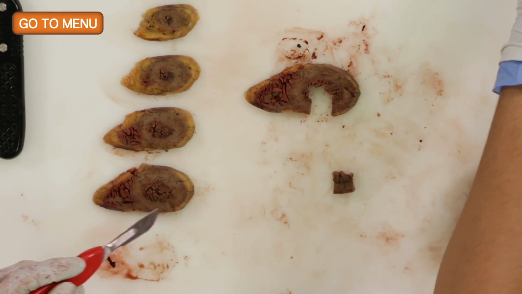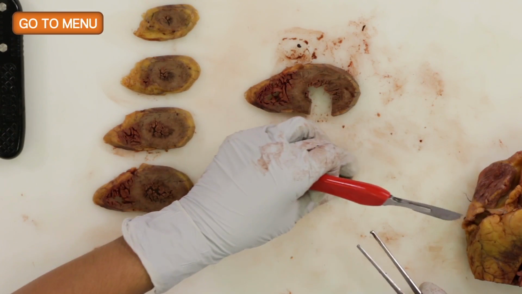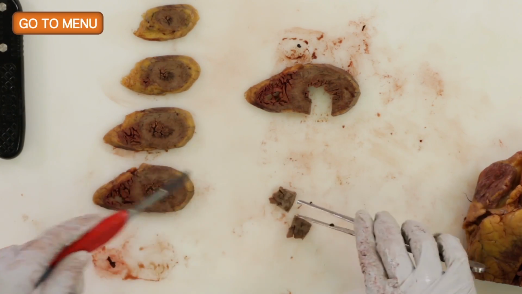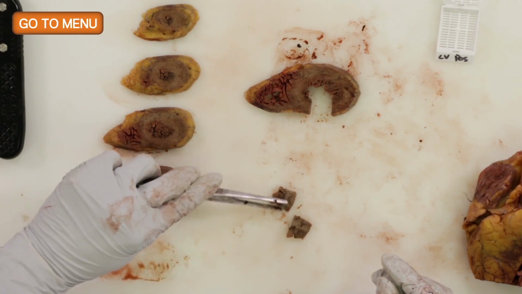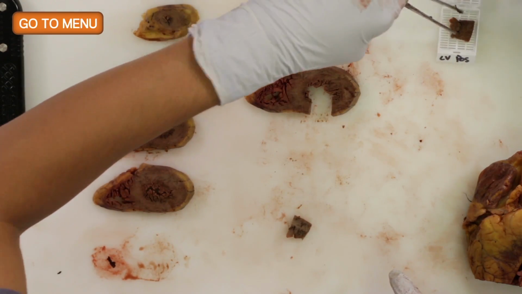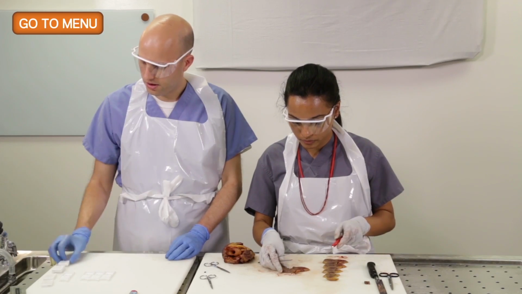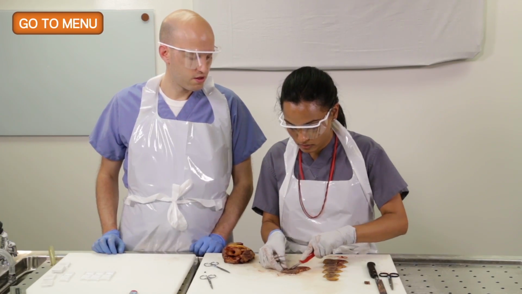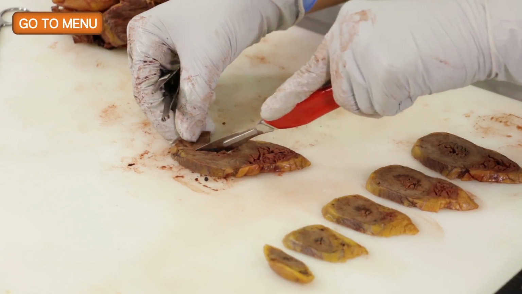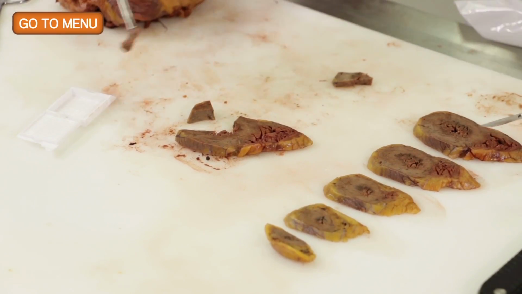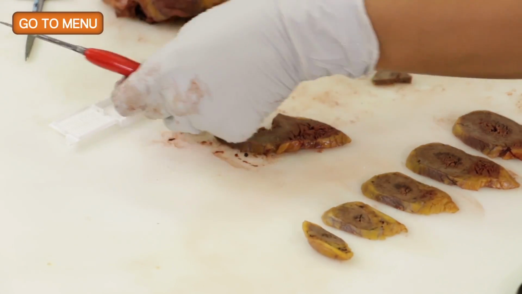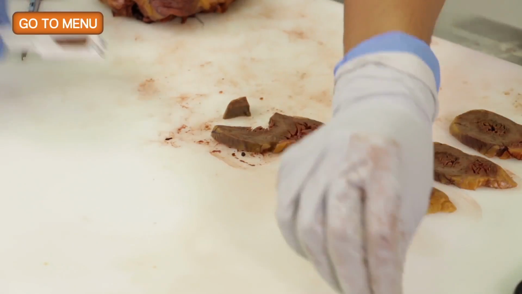So you need to thin it out a little bit, I think. All right. Okay. And then go all the way around. There's lateral. All right, the lateral left ventricular wall. Good.